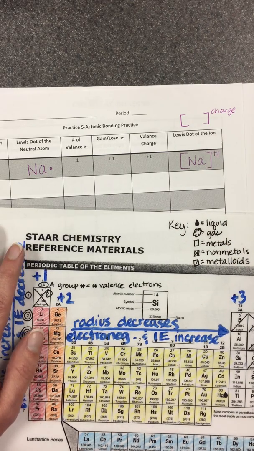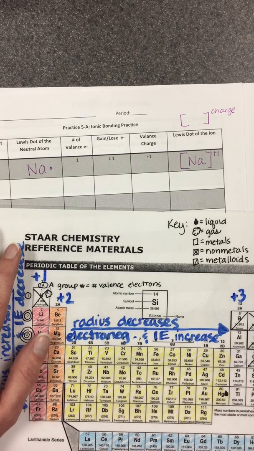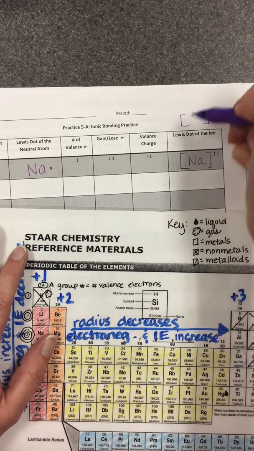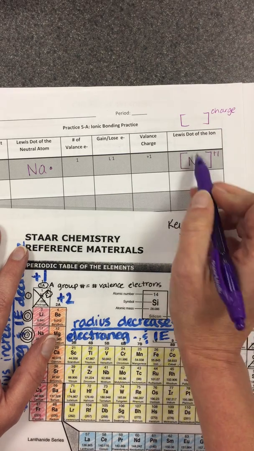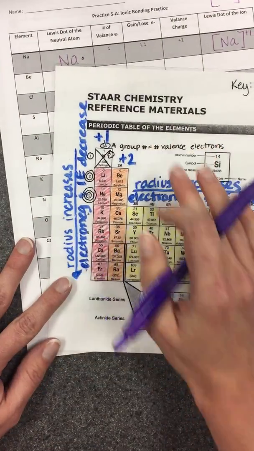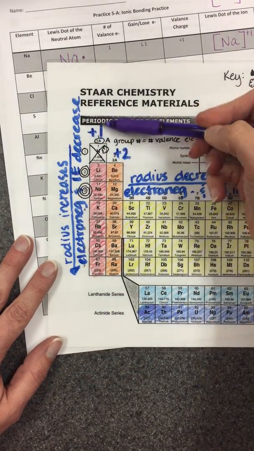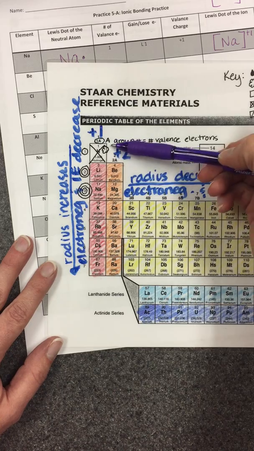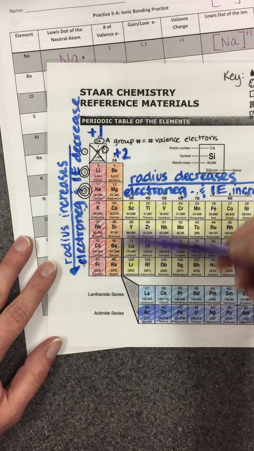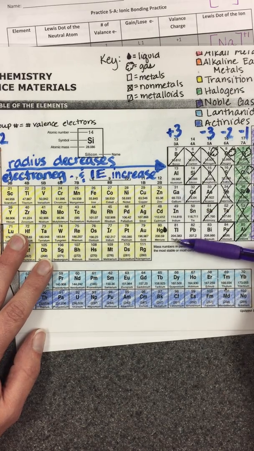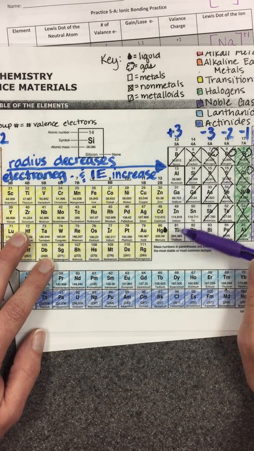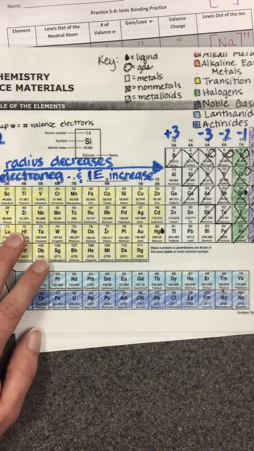Now, since they're losing or gaining electrons in order to have a noble gas configuration, what you should notice about this last column is that all of the ions you draw should either have no dots, like sodium, and those are going to be the positive elements. So all of the ones in group 1 will have no dots, all of the ones in group 2 will have no dots, and they'll have a positive 2 charge. All of the elements in group 3A will have no dots, they'll have a positive 3 charge.